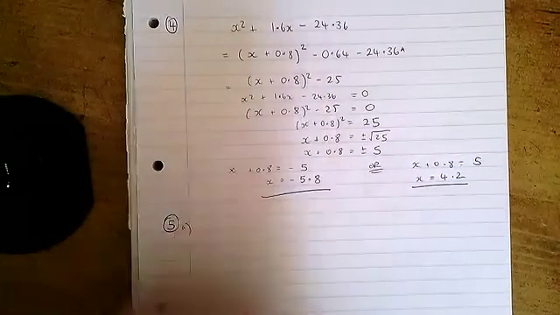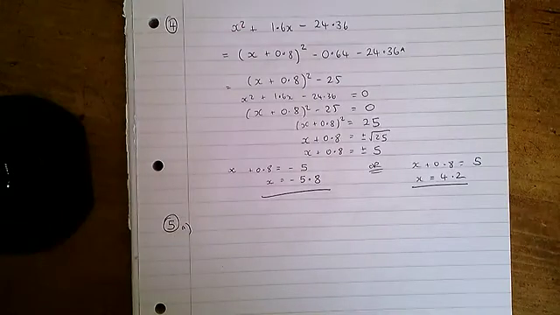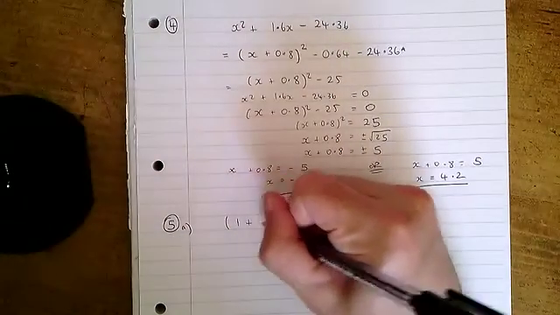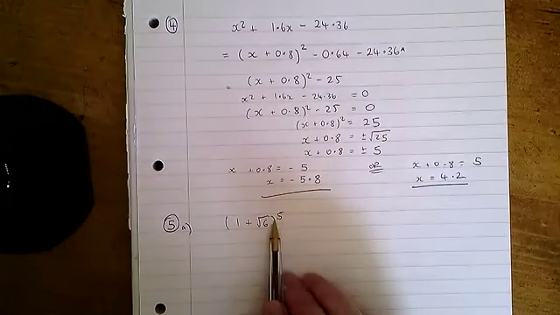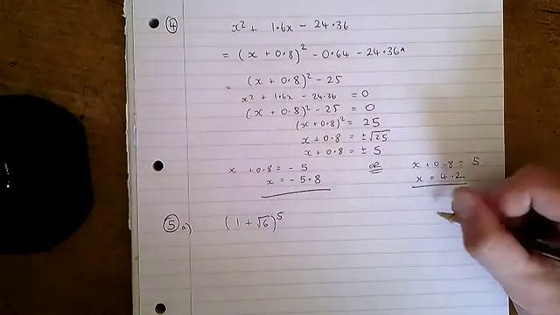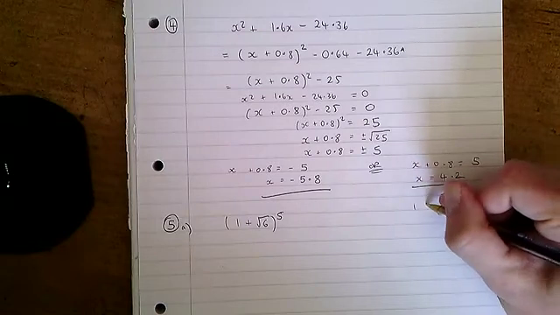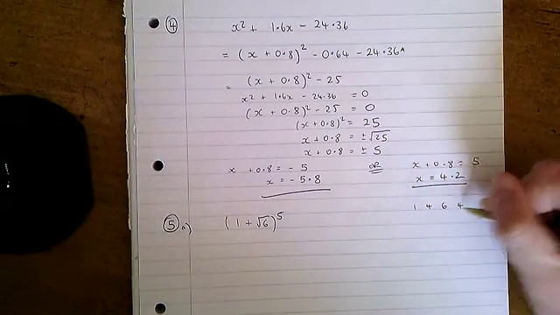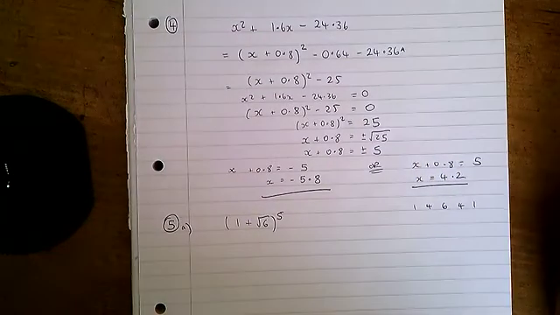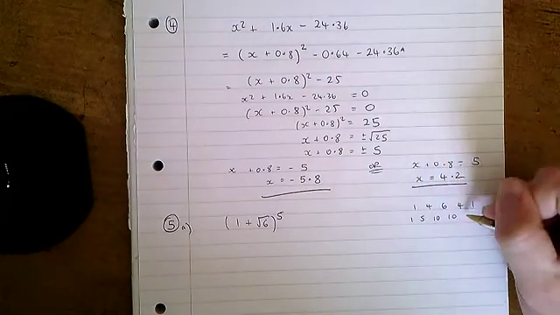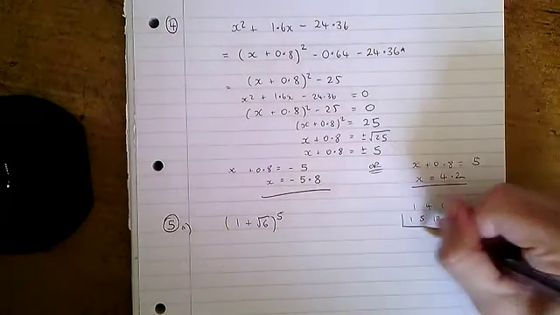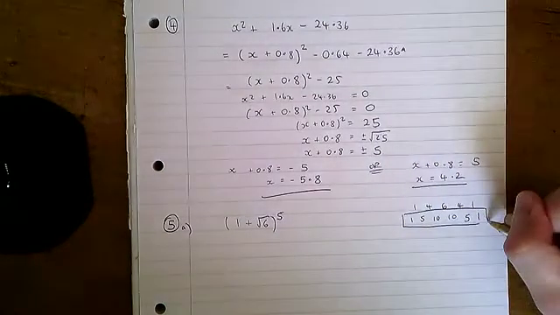Okay, so 5a. Right then, so 1 plus root 6 to the power of 5. Now because this is to the power of 5, I know the power, I'm going to start writing out Pascal's triangle. I'm going to cheat and go straight to a line that I know off the top of my head, which is 1, 4, 6, 4, 1. I know that's right, but if you need to generate more than that, feel free. 1, 5, 10, 10, 5, 1. That's the line I'm interested in.